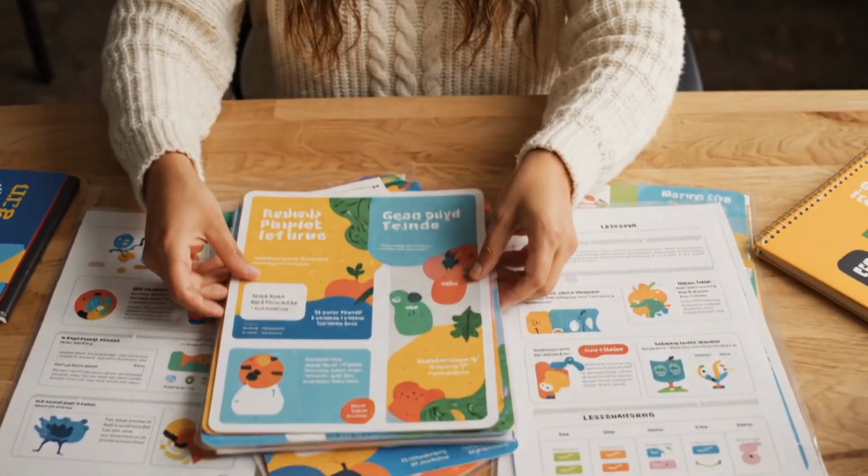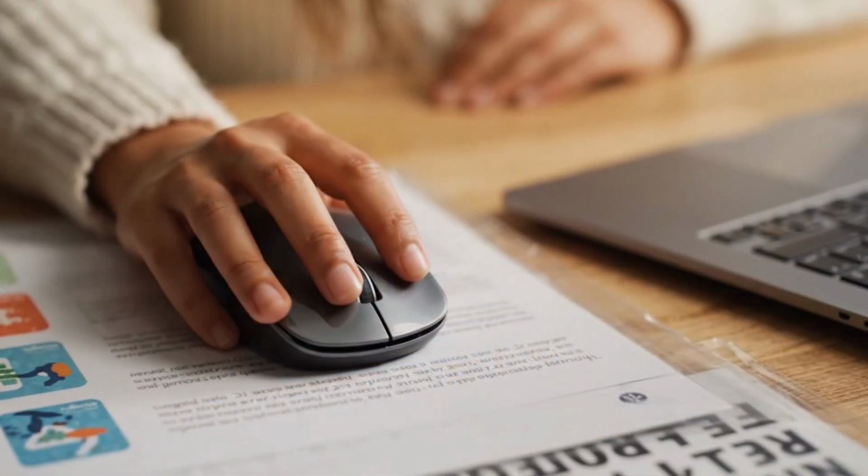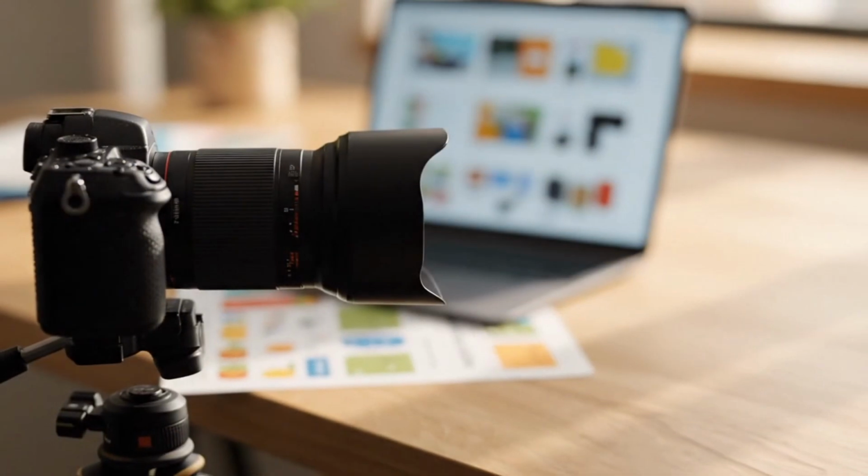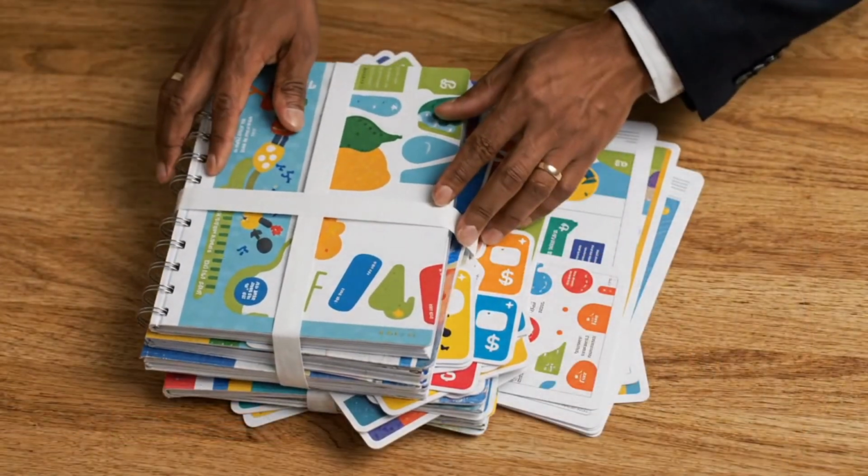Finally, list your product on Etsy. Use USA-optimized keywords like Teacher Printable USA or Classroom Resources USA. Add an engaging description, clear preview images, and set a competitive price. Teachers across the USA are searching for ready-to-use resources.